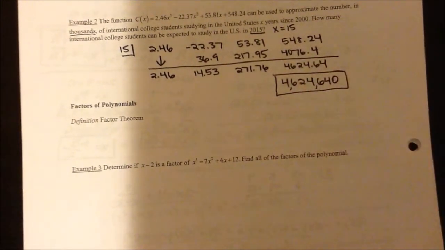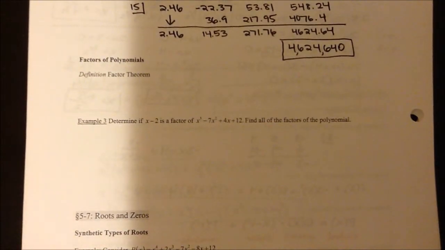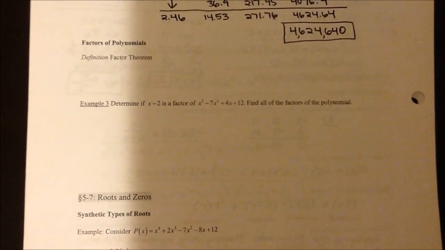Okay, so that would be an approximate number for that value here. Okay, so we're going to move into our last little bit here. This is something called the factor theorem.